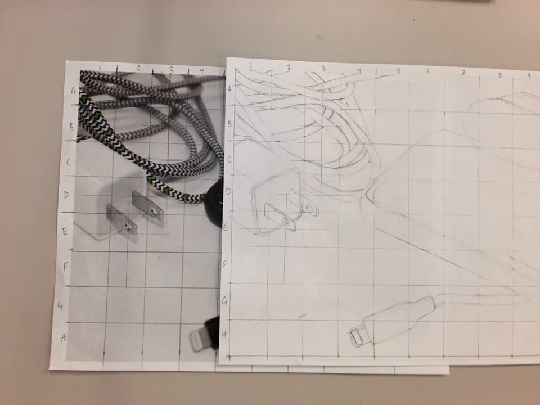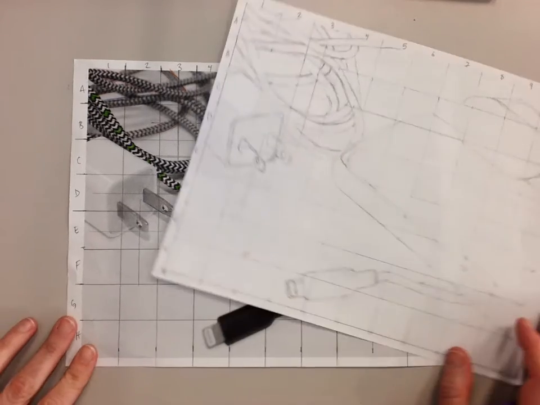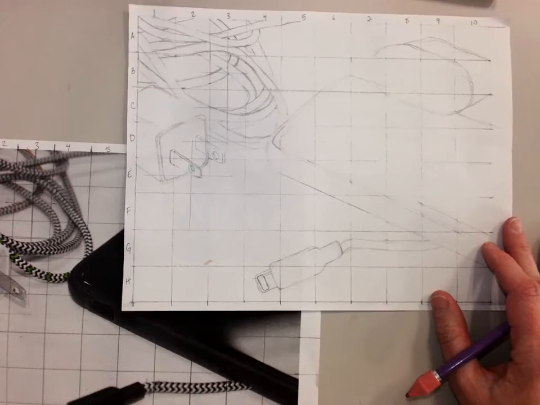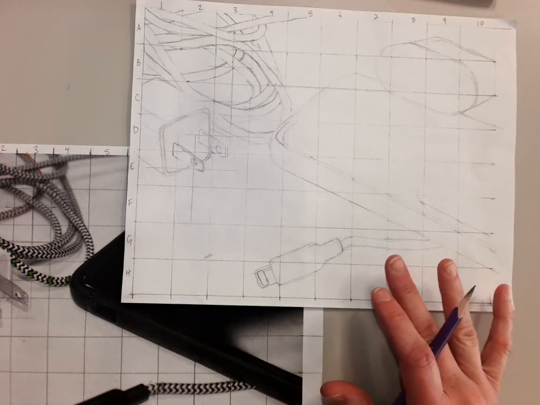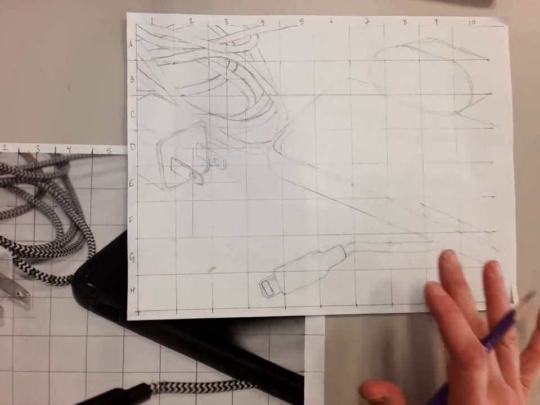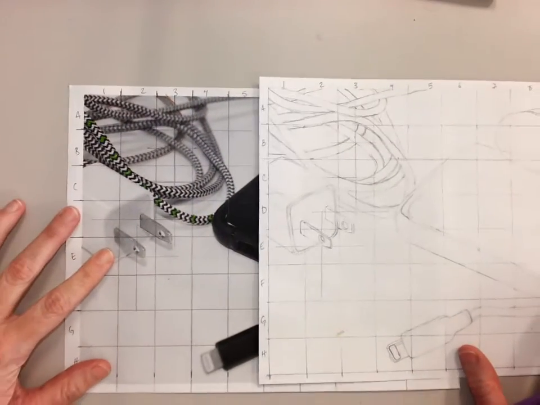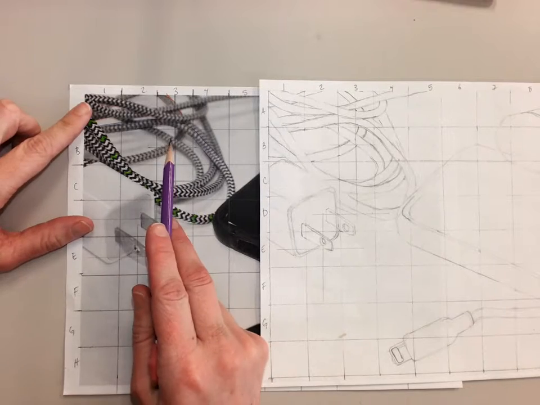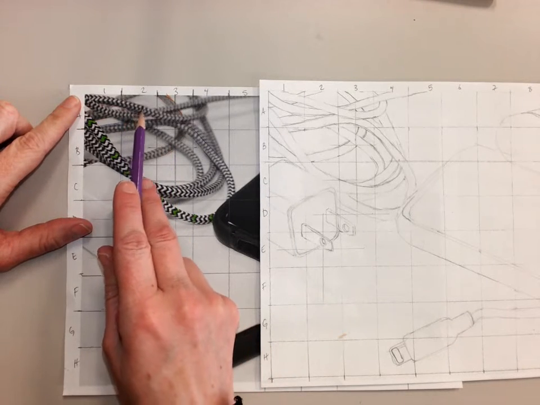Hey guys, I'm going to talk today about adding detail to your drawing. So you should have all of your basic shapes all set at this point. Now we're going to add in some of the smaller parts and more details. So if you can see here, I already implemented some colored pencils.